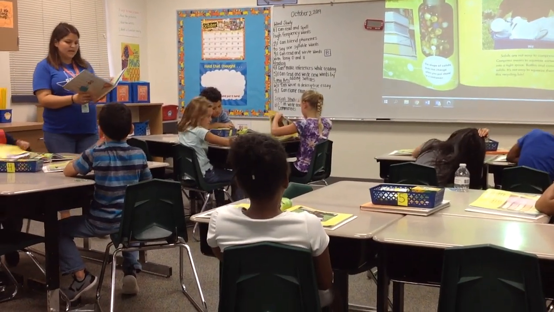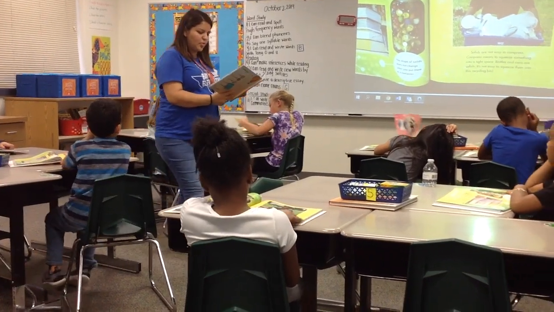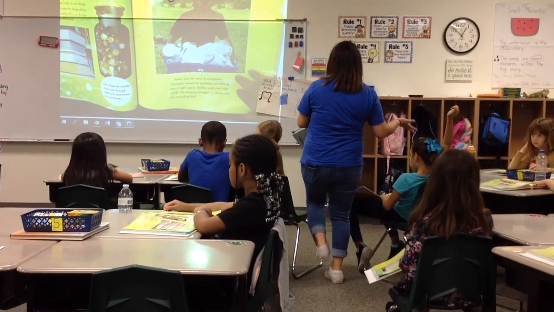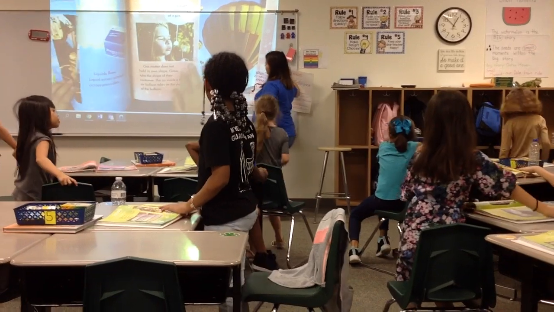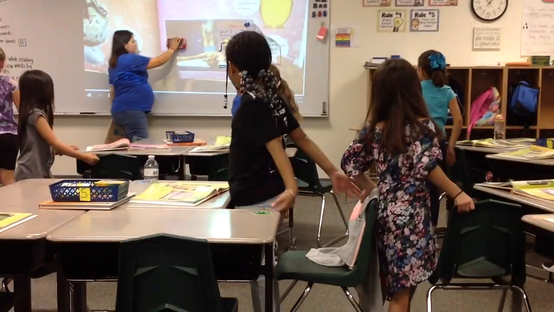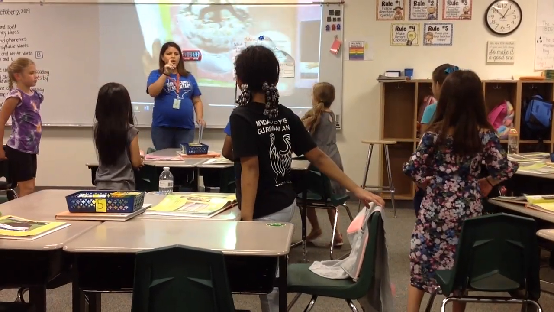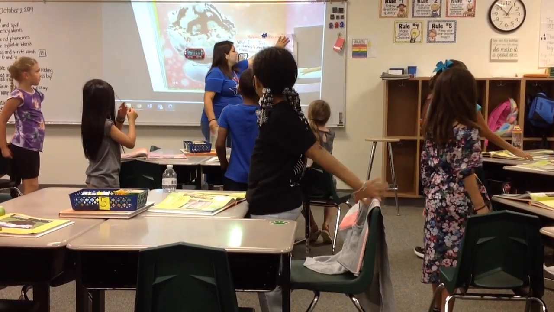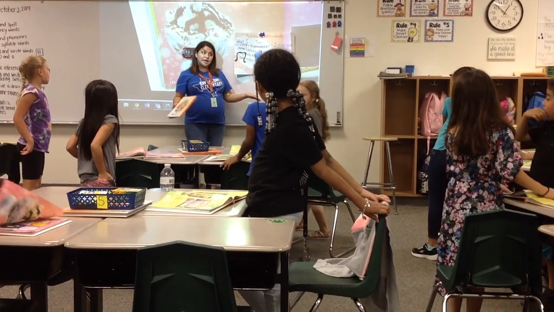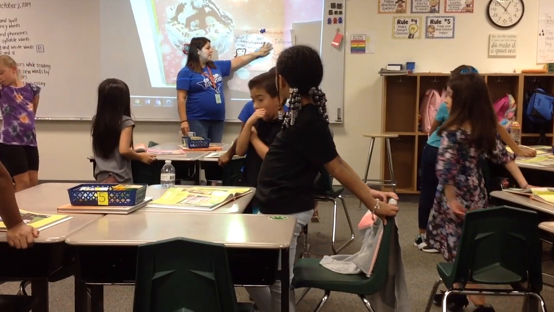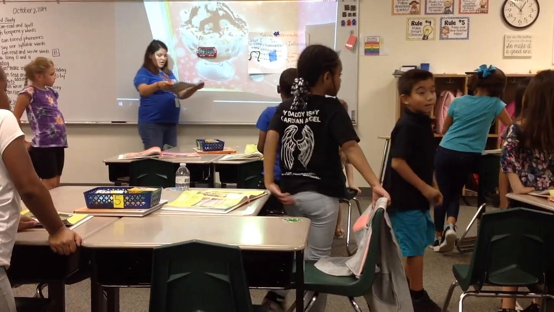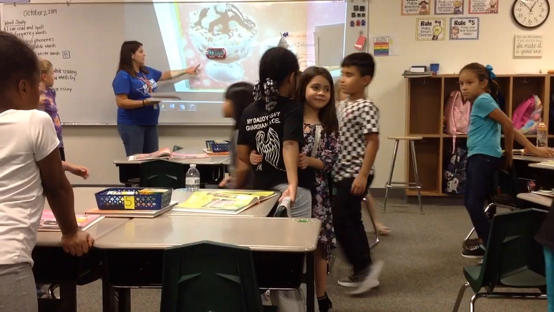So, we're going to make an inference. Why is this boy carrying the recycling bin? So, stand up. You are going to make your first prediction. I'm going to give you one minute. I want you to walk around the room and tell a partner, I infer that the boy is carrying this recycling bin because, or say, my guess is, I think, or I predict. So why is the boy carrying the recycling bin? Go.